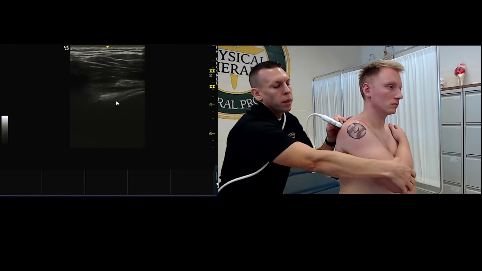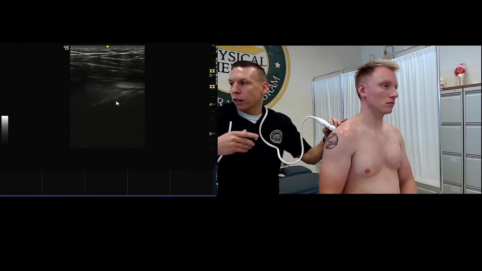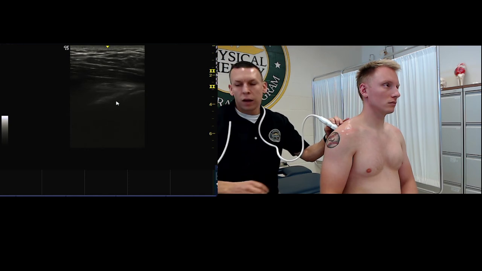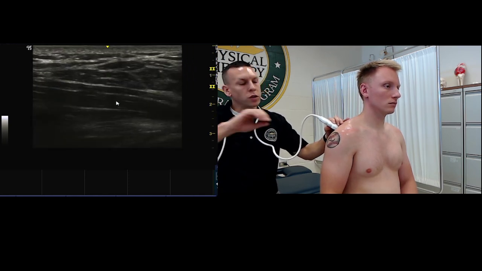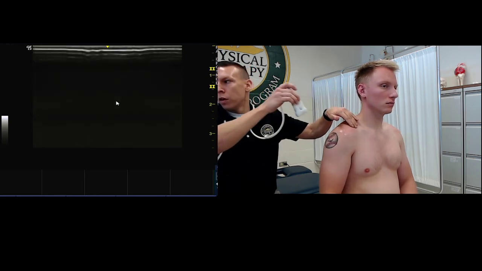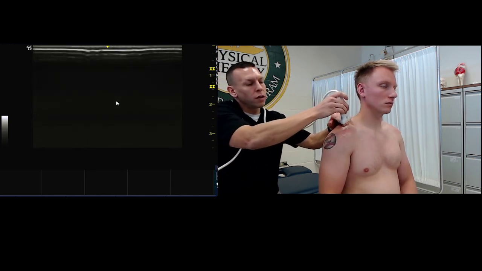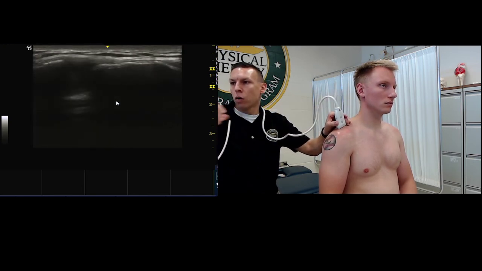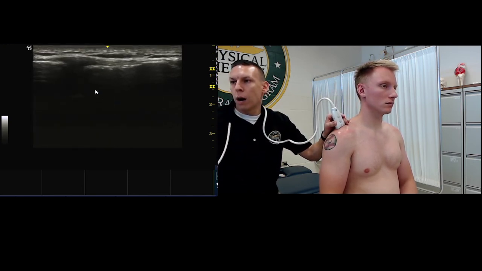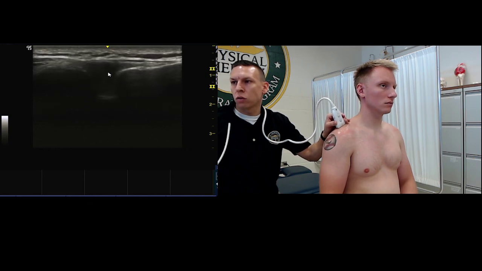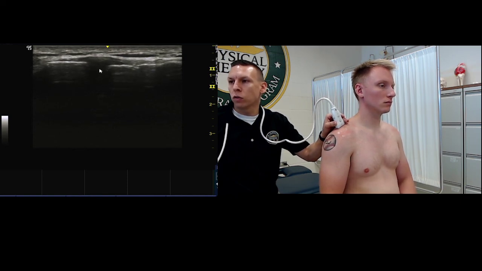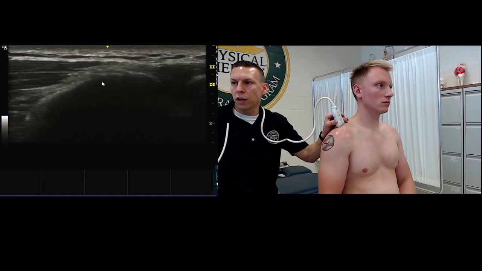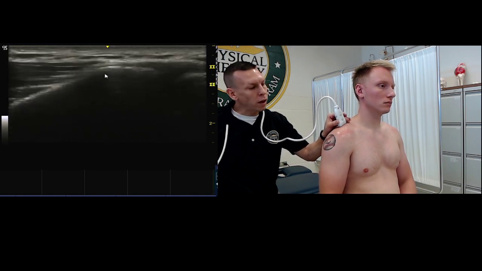All right. The last thing we're going to take a look at in the shoulder is the AC joint. Now this is a much more superficial structure, so we're going to change our depth. And we're going to take our probe. You can just palpate the AC joint if you'd like and put the probe right on top. I do find this can be a difficult joint to identify, so an easy way to find it is to locate one of these two bones.